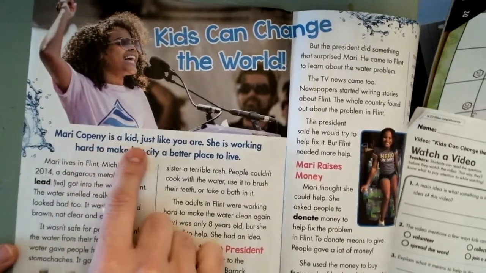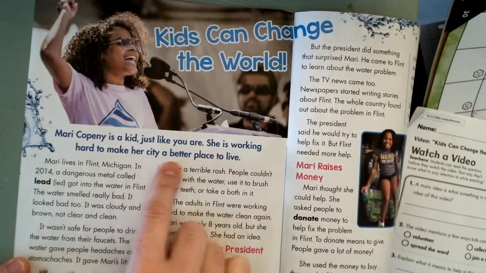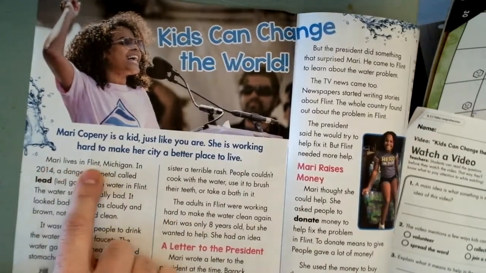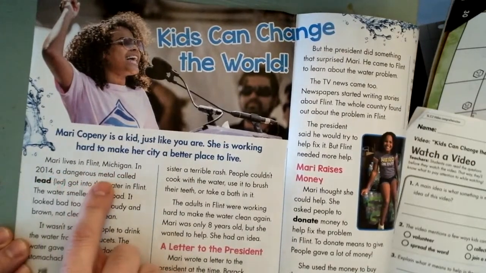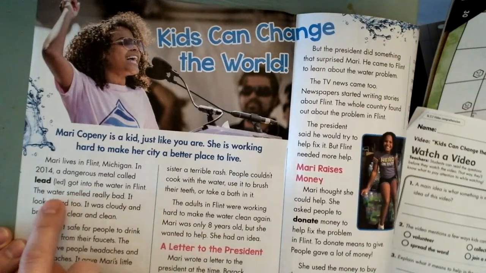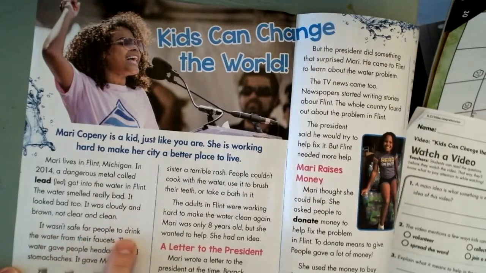Mari Copney is a kid just like you are. She is working hard to make her city a better place to live. Mari lives in Flint, Michigan. In 2014, a dangerous metal called lead got into the water in Flint. The water smelled really bad. It looked bad too. It was cloudy and brown, not clear and clean. It wasn't safe for people to drink the water from their faucets.